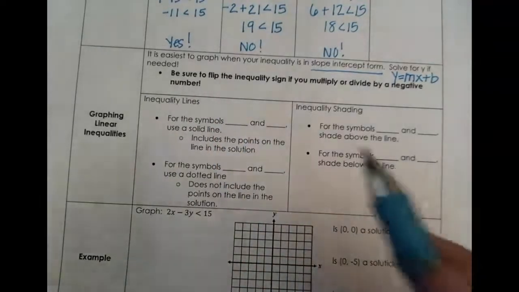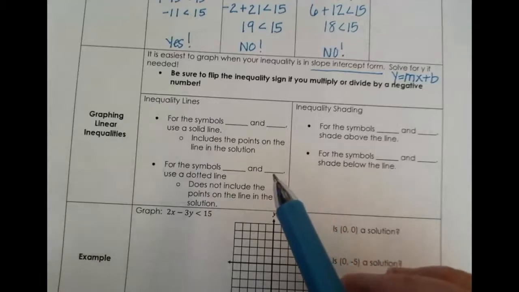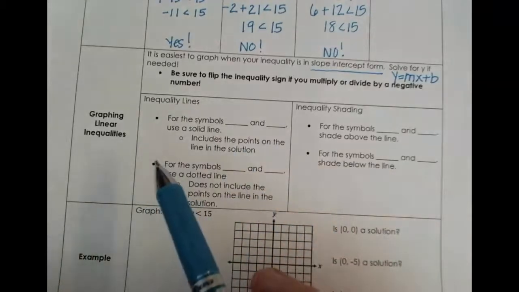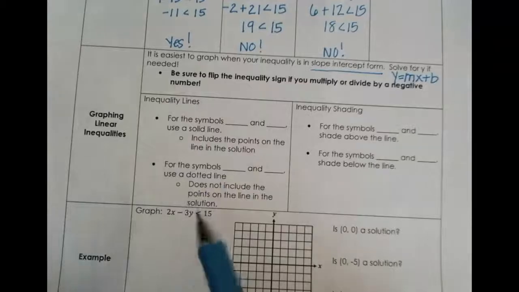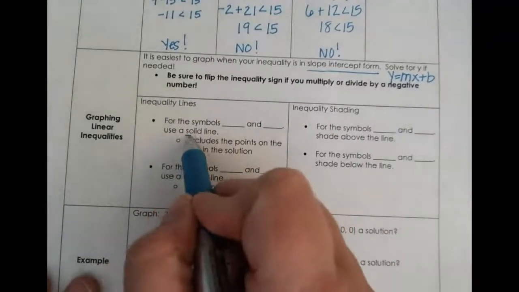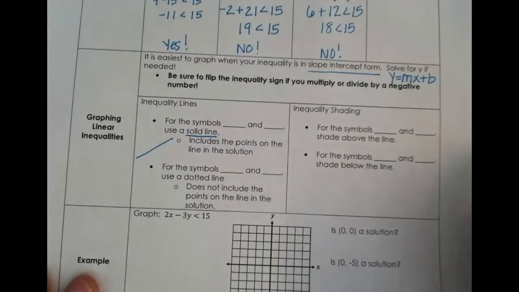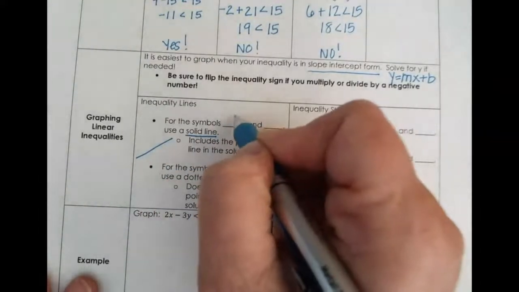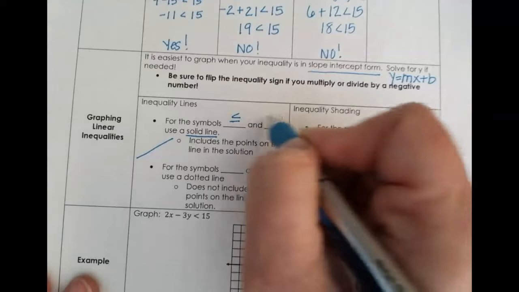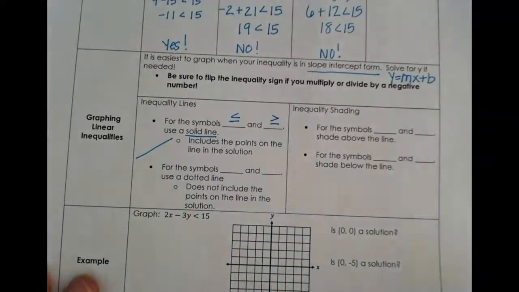So there's a couple things. When we graphed our one variable inequalities, we used open circles and closed circles. Well, because we're graphing lines, we essentially have an open line and a closed line. A closed line, or a solid line, which is how we normally draw them, is used anytime you have the equals to in your inequality.